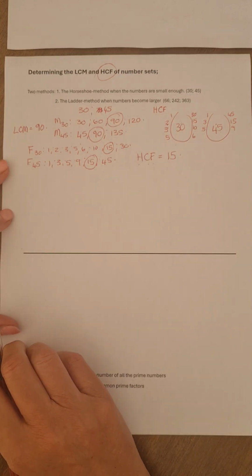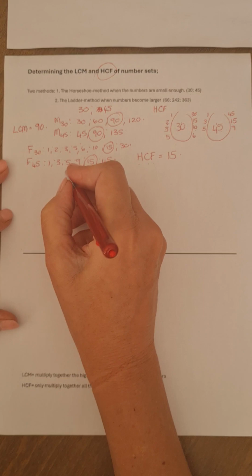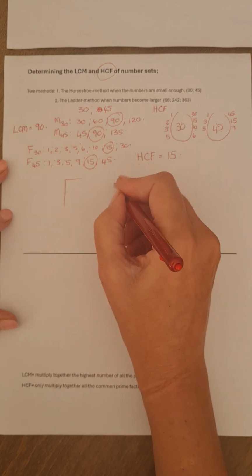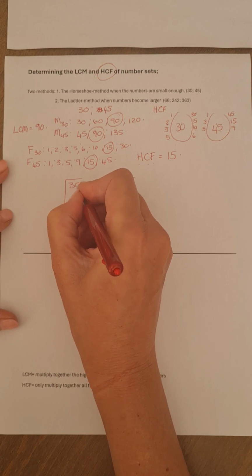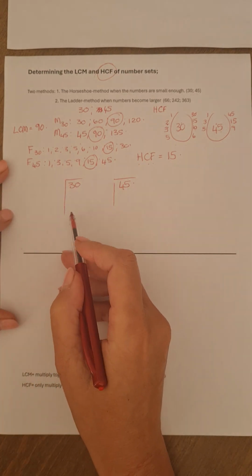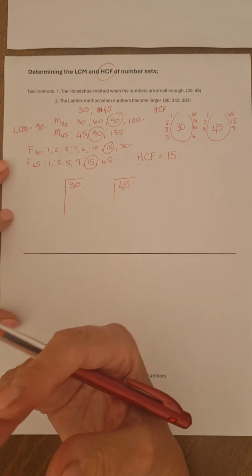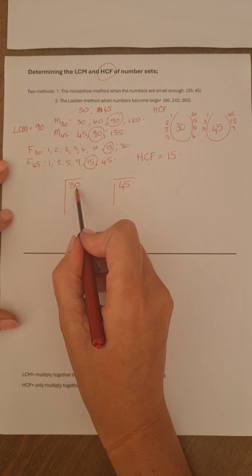Now I'm going to do the other method just to show you that maybe it's faster. Let's see. We make two ladder methods. Here I put the 30, here I put the 45, and now, because a ladder method works with the prime factors, we are trying to get the prime numbers that can divide into the number.